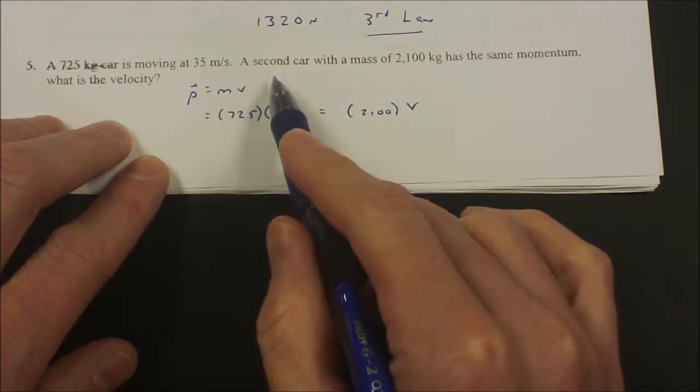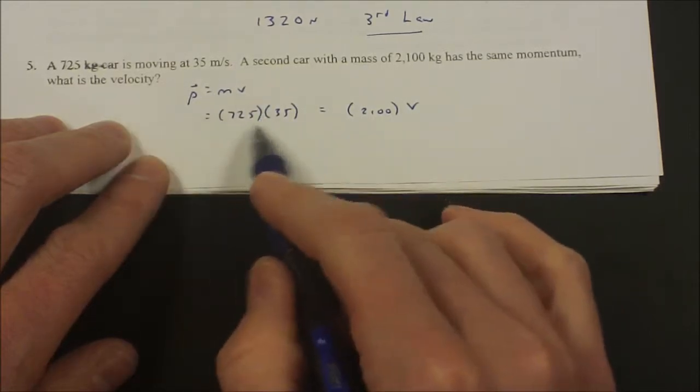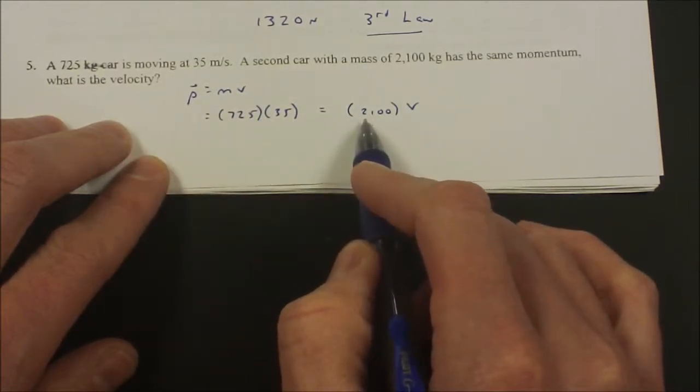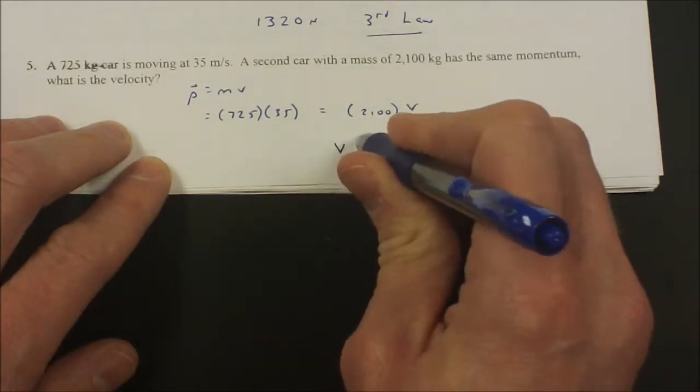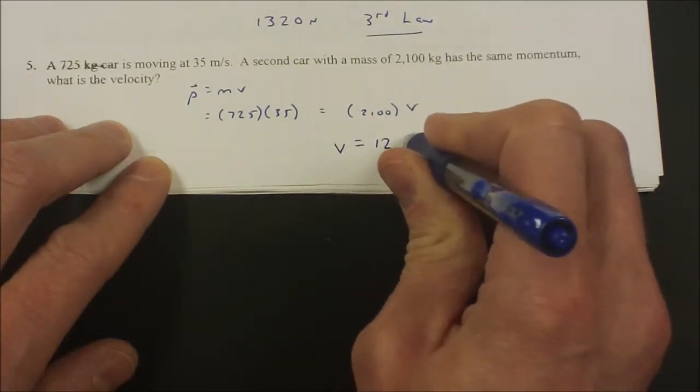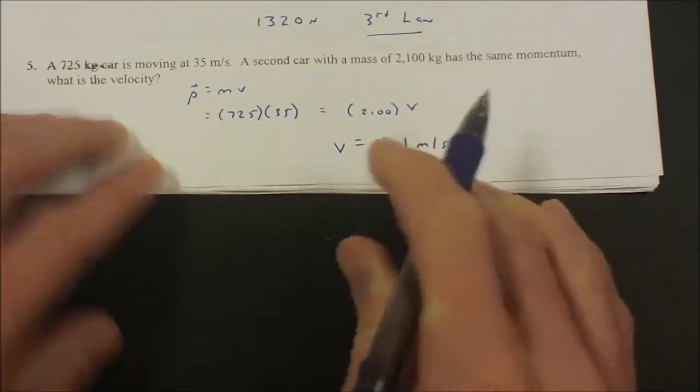But they're not asking for that, it's just asking for a velocity. So 25,000 divided by 2100, we end up with the velocity about 12.1 meters per second.